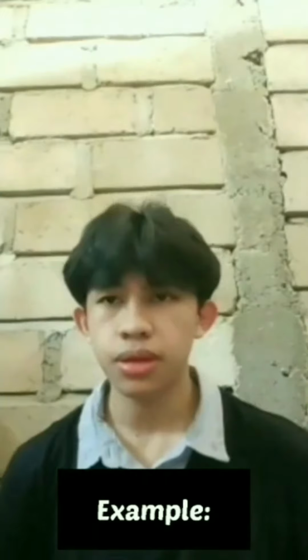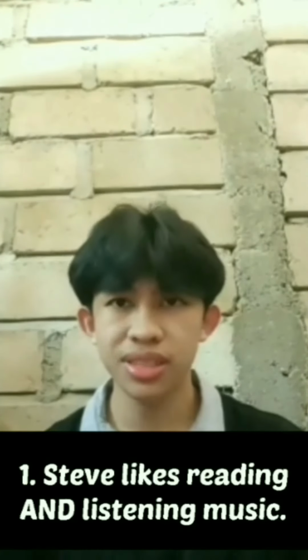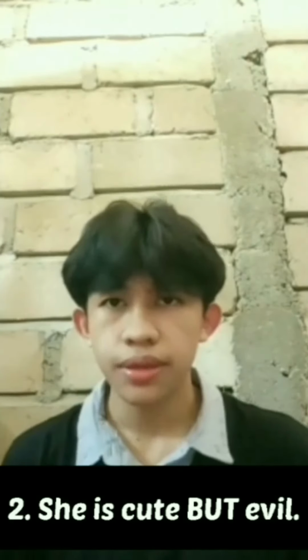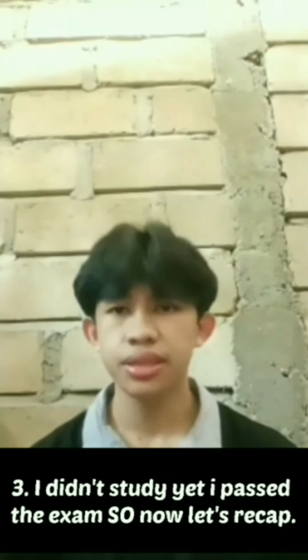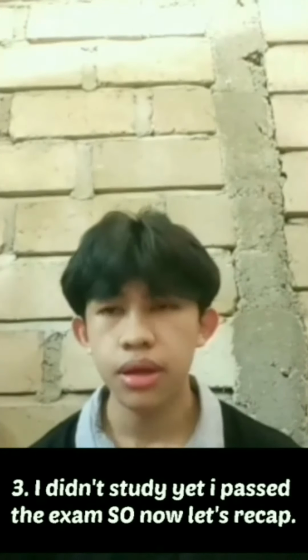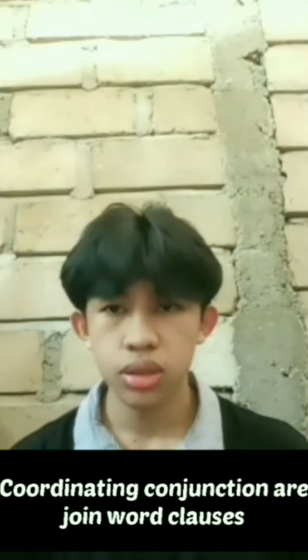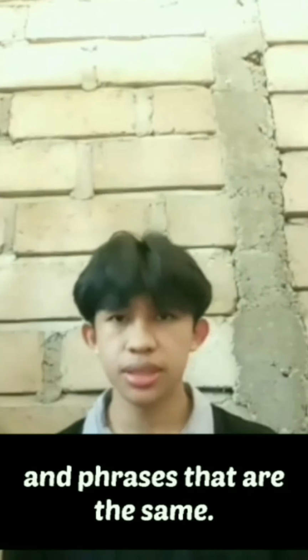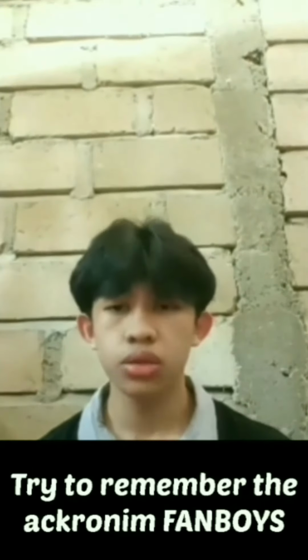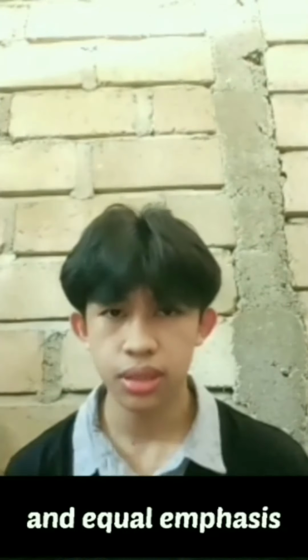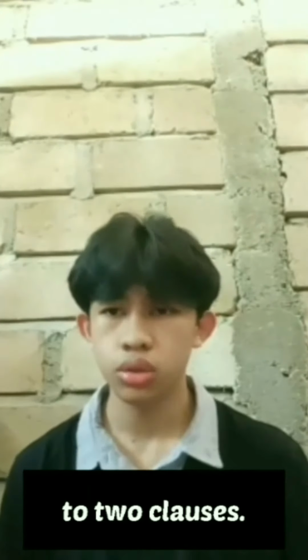Some examples: Steve likes reading and listening to music. She is cute but evil. I didn't study, yet I passed the exam. So now let's recap. Conjunctions are joiners, words that connect parts of a sentence. And coordinating conjunctions join words, clauses, and phrases that are the same. Try to remember the acronym FANBOYS and equal emphasis to 2 clauses.